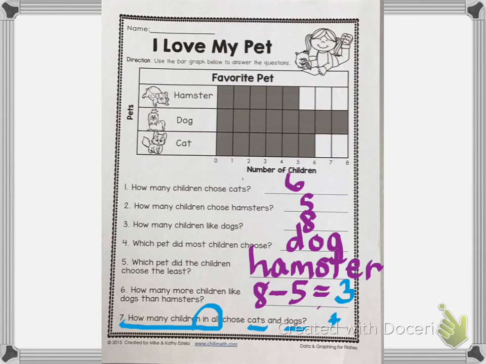All right, so we're going to look at cats. How many children like cats? Go down the line right here. 6. So 6 plus, what are we adding next? Dogs. Find the dog line, run your finger down to the end, all the way down, 8. So 6 plus 8 equals, now we have to figure that out.